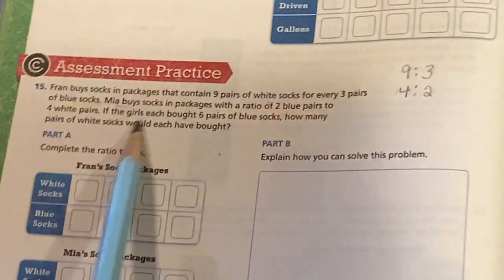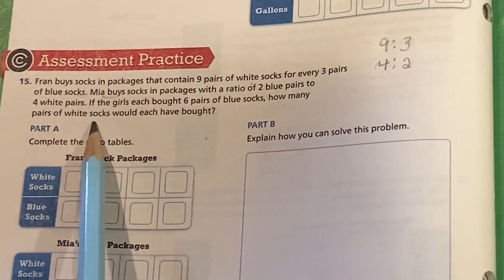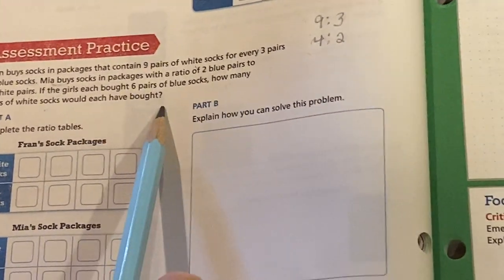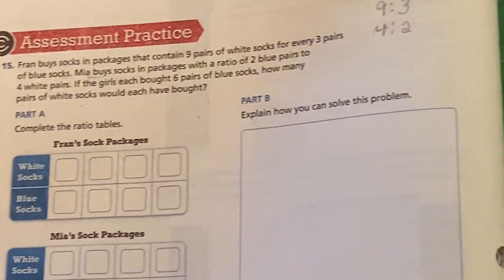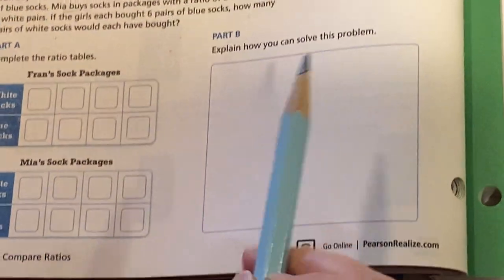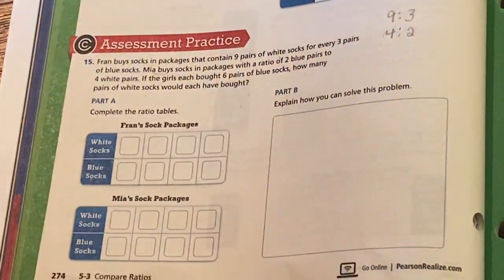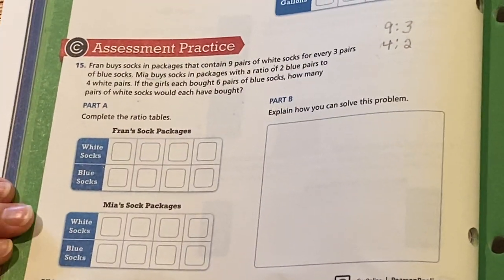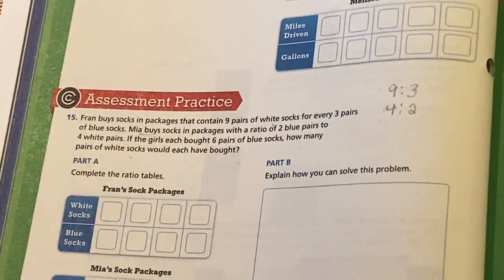Now, if the girls each bought 6 pairs of blue socks, how many pairs of white socks would each have bought? So here are your 2 tables, and then you're going to look for that term that you can use to compare till you can answer the question. All right, so go ahead and do all of those problems, and then unpause the video when you're ready to check your answers.